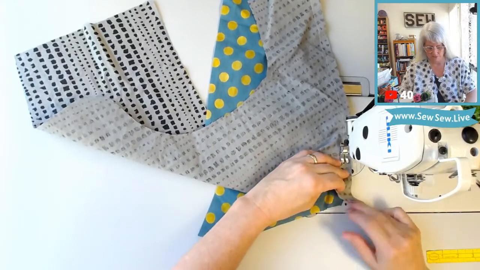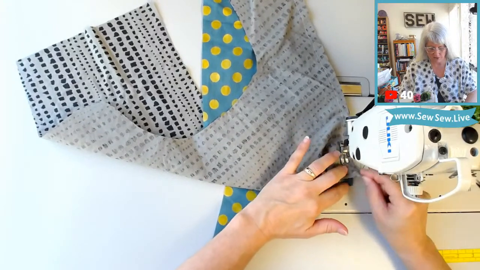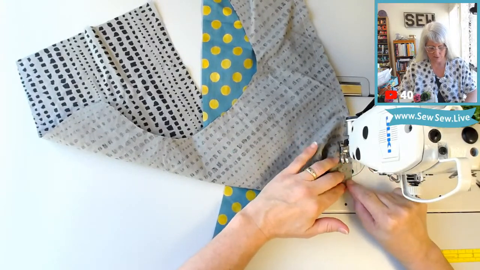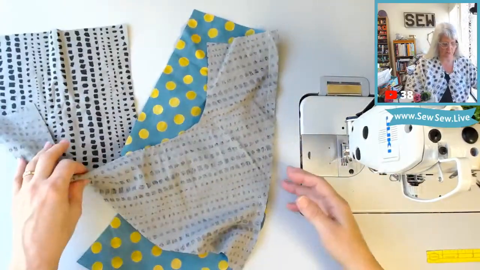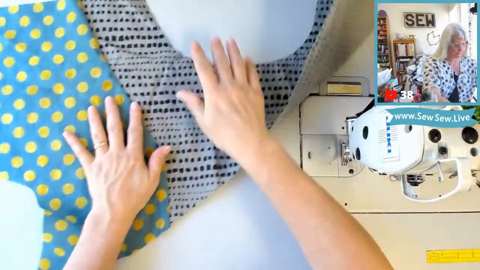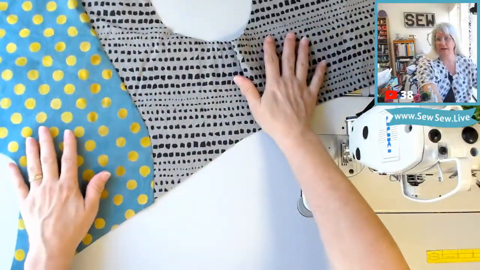All right, so I'm kind of being cavalier here, but you want to stay on your seam line when you're doing these curves and you're matching up. I got a little bit off there because I wasn't really paying attention. So we have our top here. Look at that.